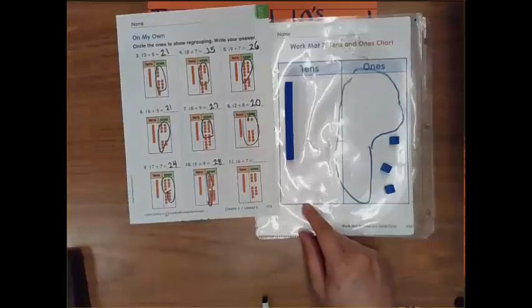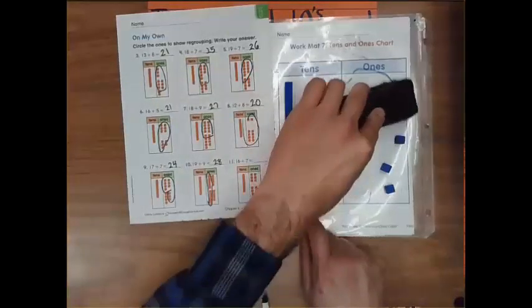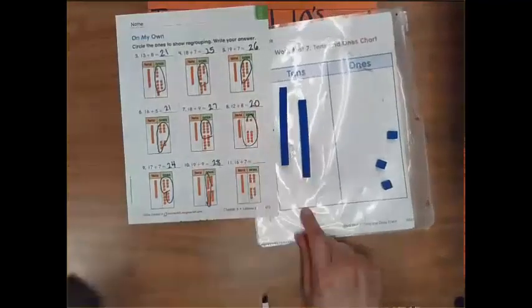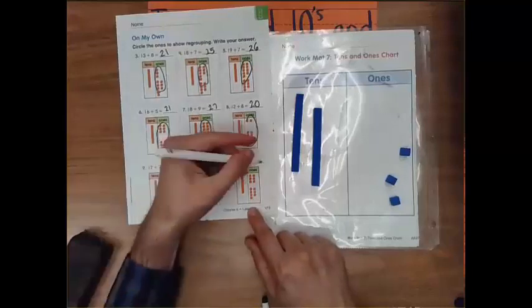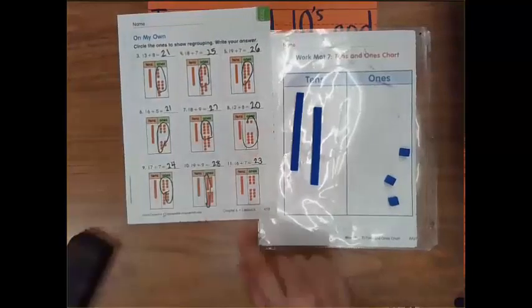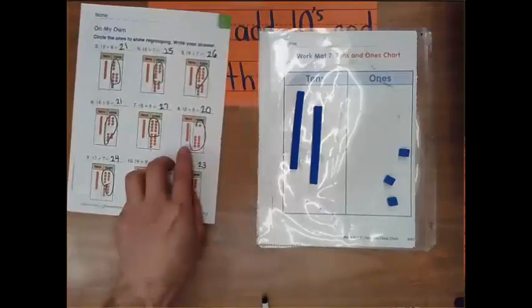I'm going to replace that with a 10 stick, and I'm going to see what I have left. I have 2 10s, 3 1s. That makes 23.